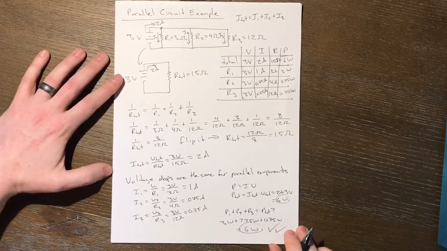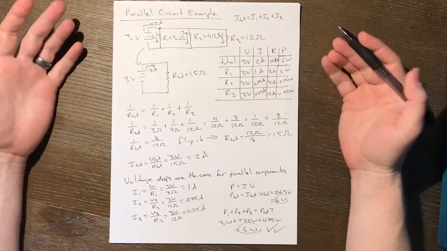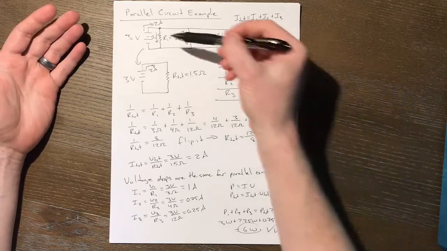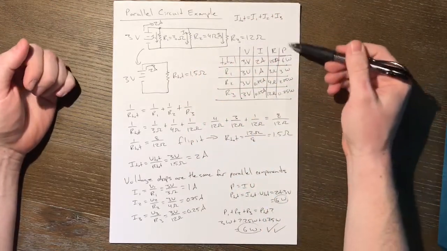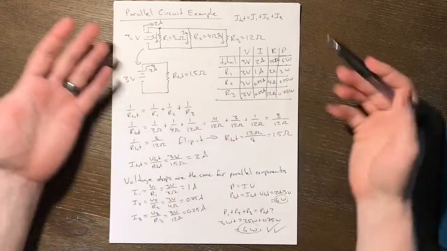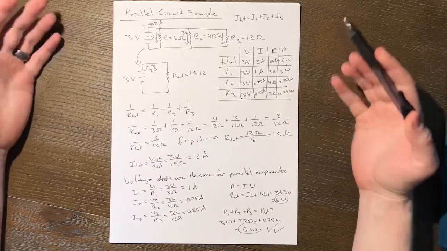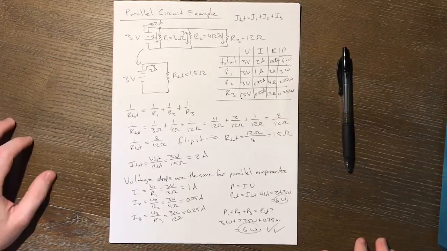And we can be comfortable and confident with our solution here, and we could answer any question about this circuit, how much current goes through each piece, what the voltage drop is across each piece, total resistance, anything about power. We've got all the information right here, and we're ready to answer any question you could ask us about this circuit.